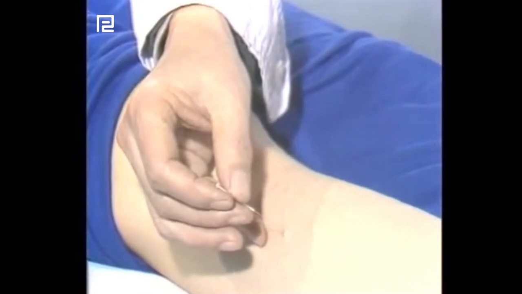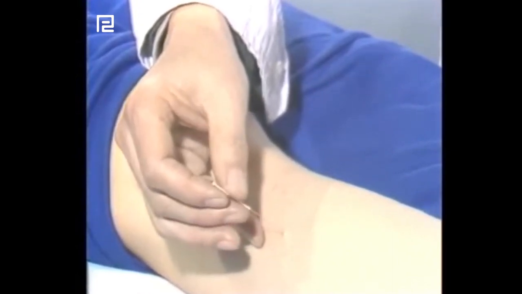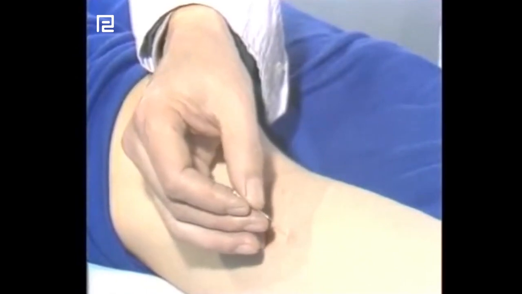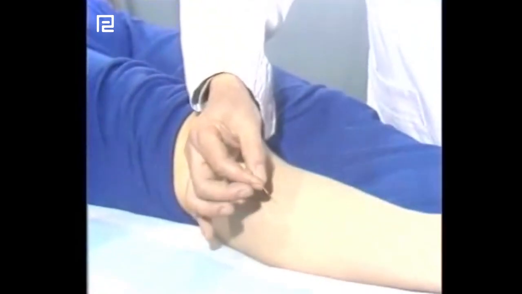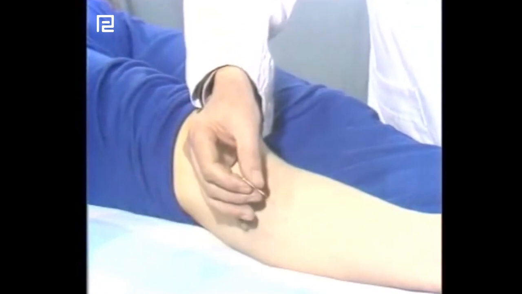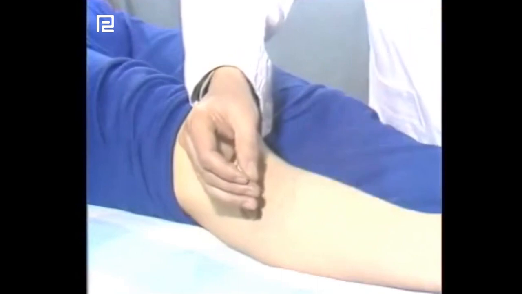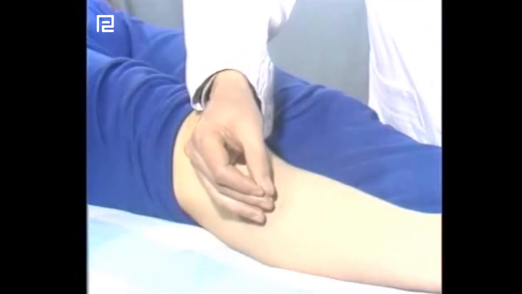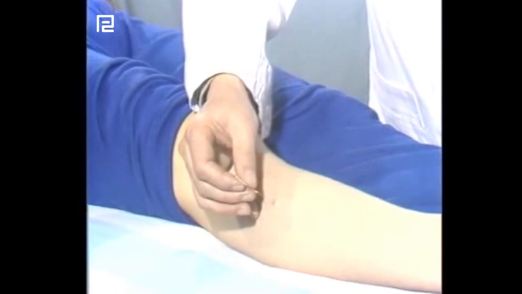Hold the needle handle and move around the point 360 degrees. Then twirl the needle and release the hold, causing a vibration that strengthens the needling sensation. Indications: B syndrome, muscular atrophy, paralysis, and so on.